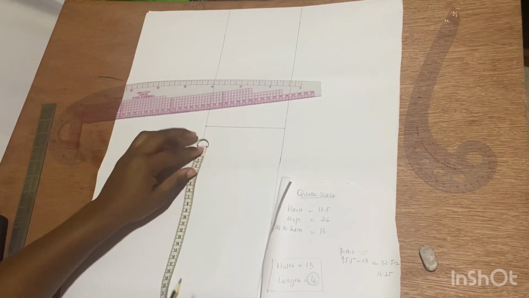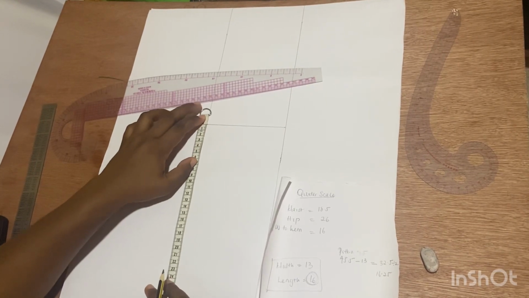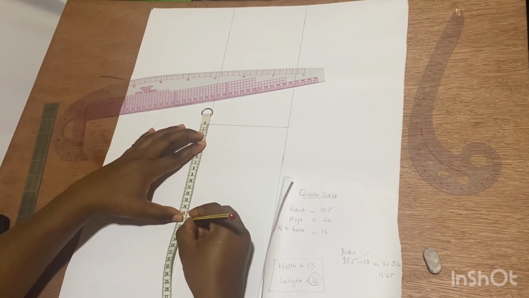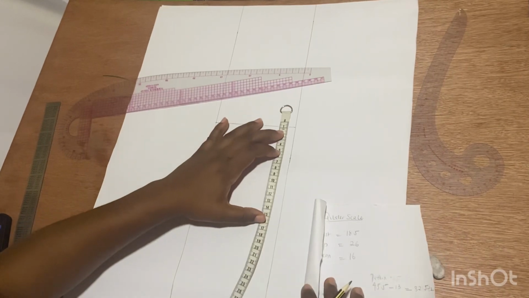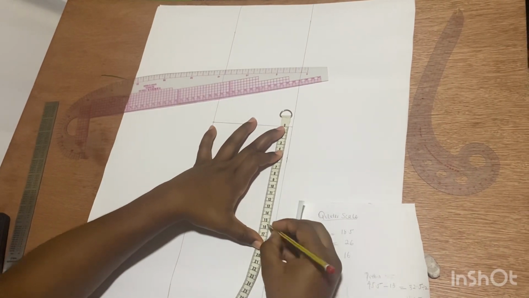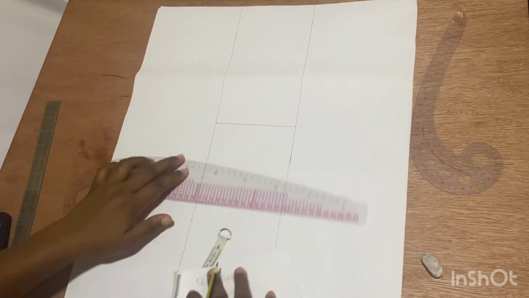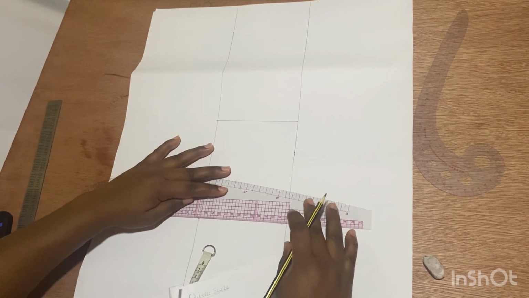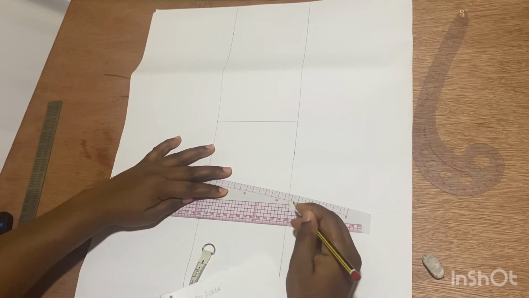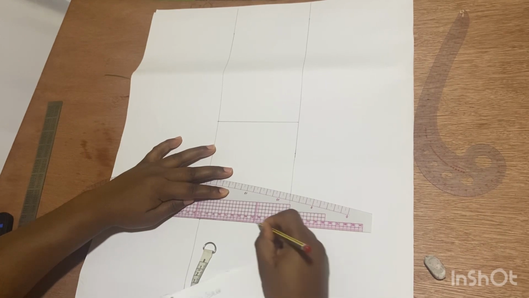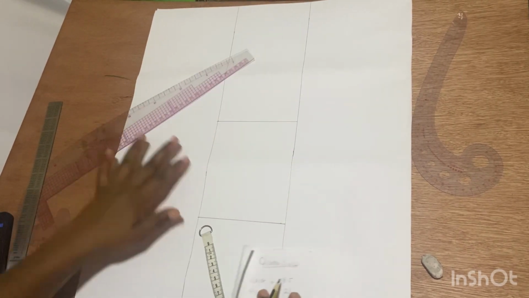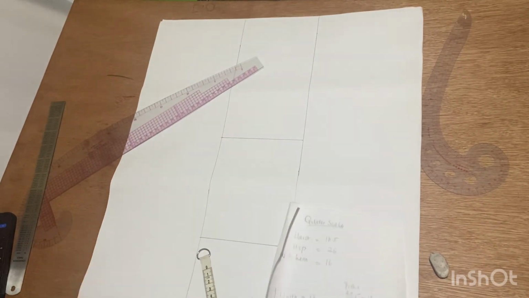Now measure the 16 that I need from here and square them. So this is my basic rectangle for quarter scale.